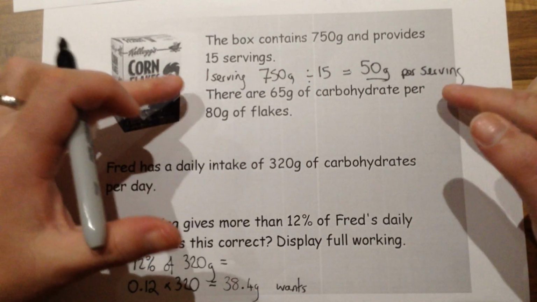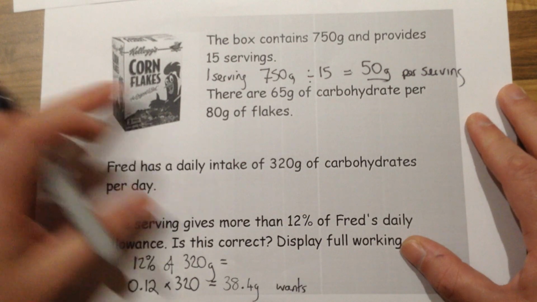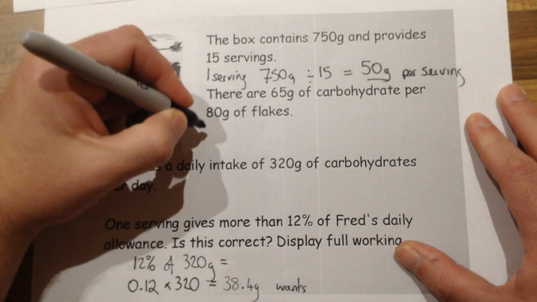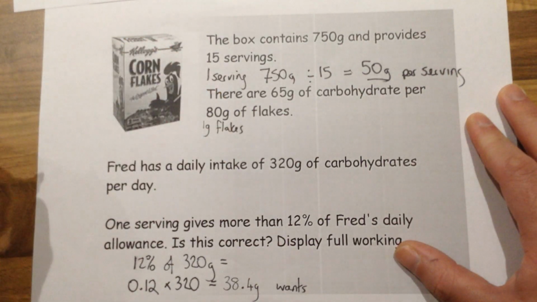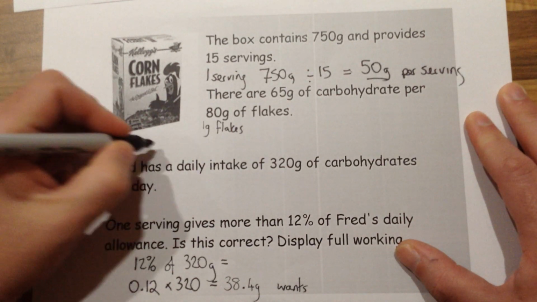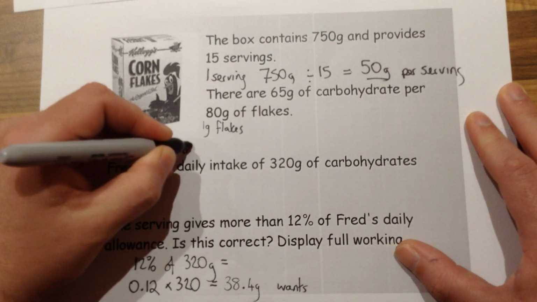So if we go back up to this section, if there's 65 grams of carbohydrates in 80 grams of flakes, what I could do is find out 1 gram of flakes. How much carbohydrates does that provide? In order to do that, we would have to share the 65 grams by 80.